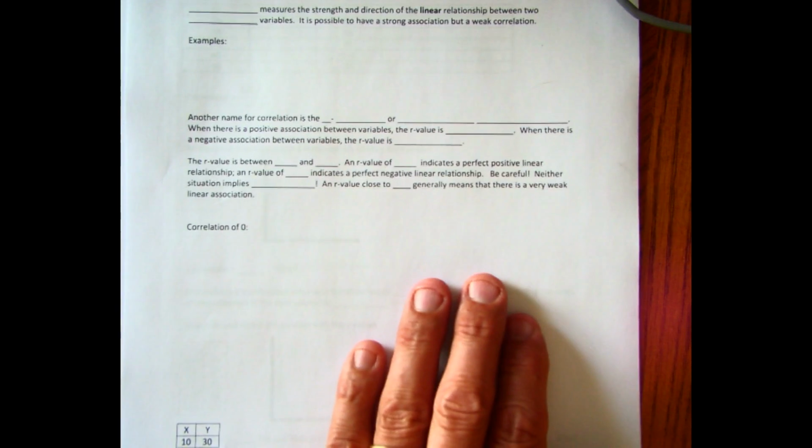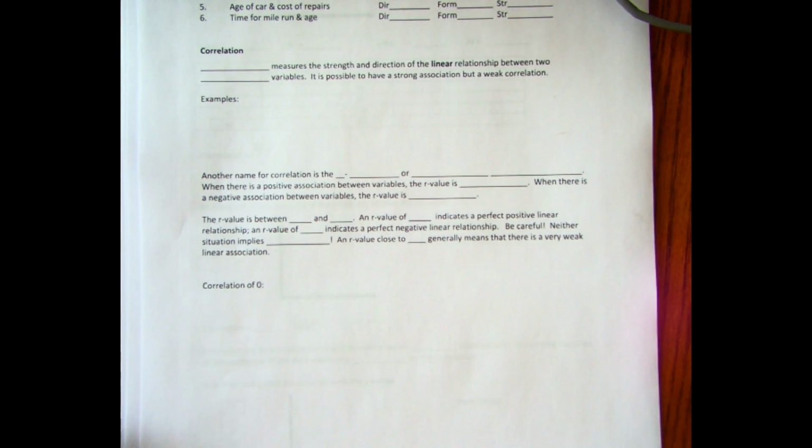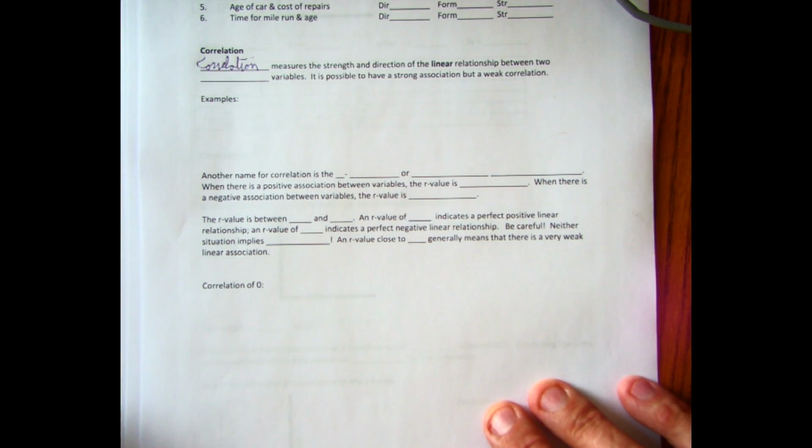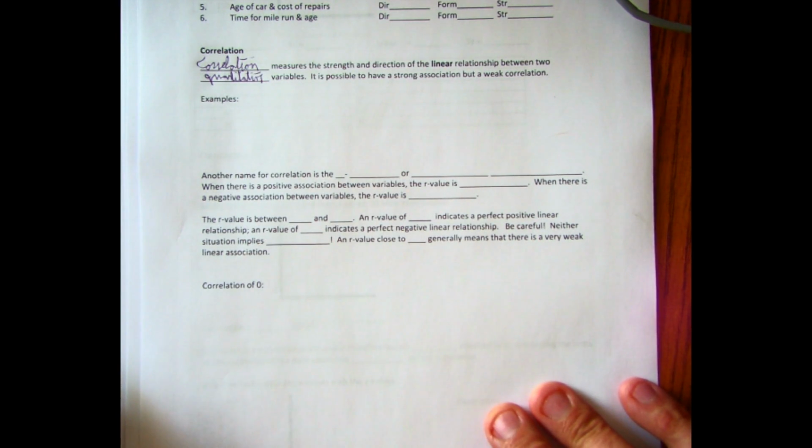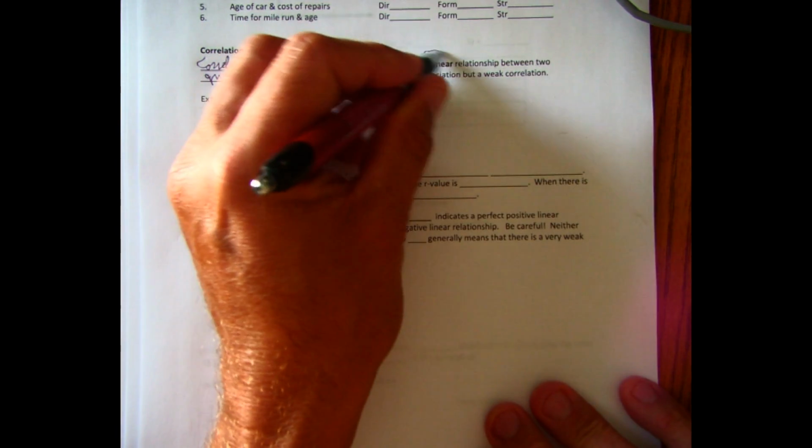Alright, so correlation. Correlation measures the strength and direction of a linear relationship between two quantitative variables. It is possible to have a strong association but a weak correlation. Now remember, this is about linear relationships. So I could have a strong relationship that would have a weak correlation.